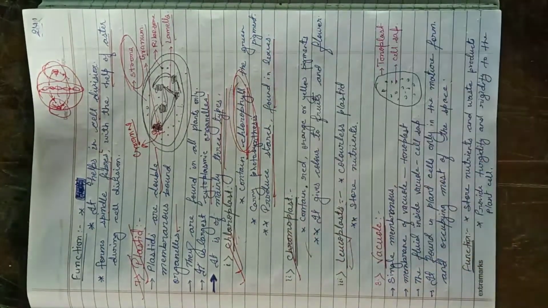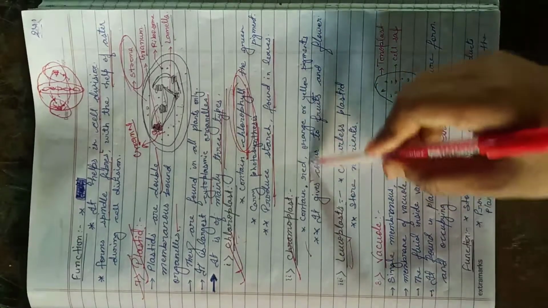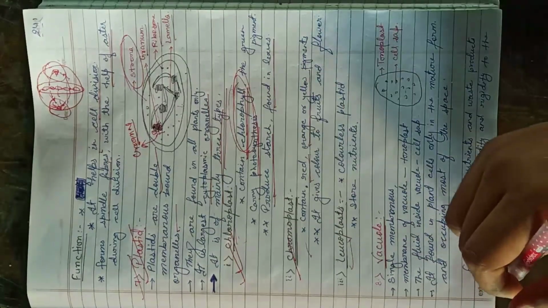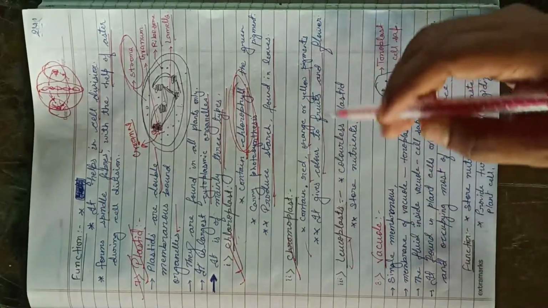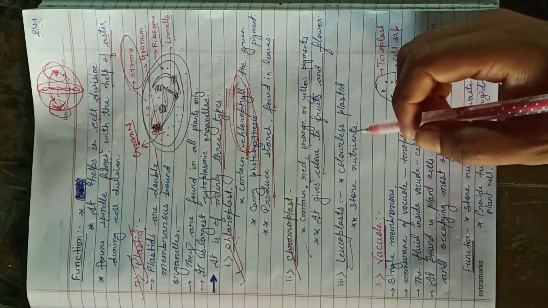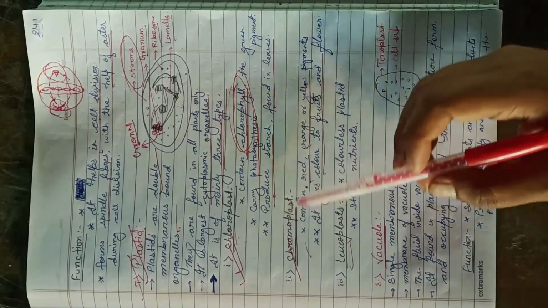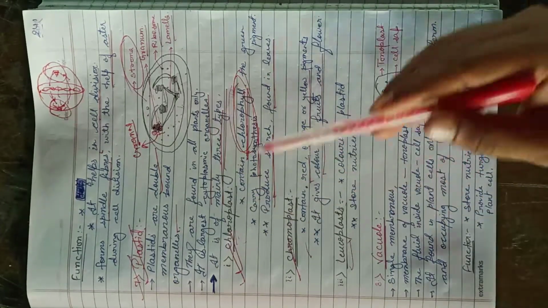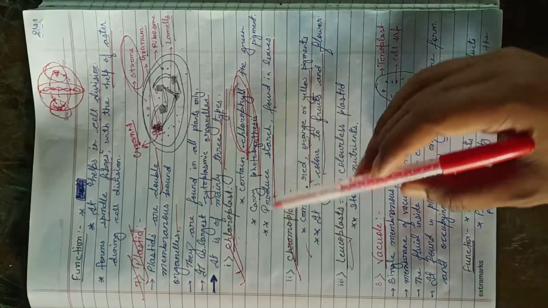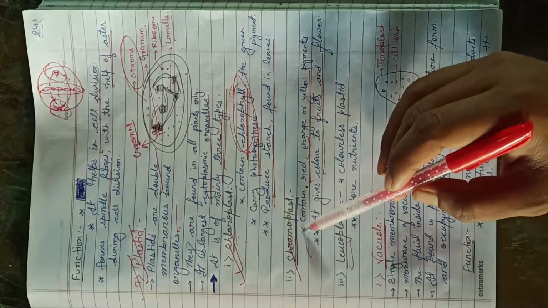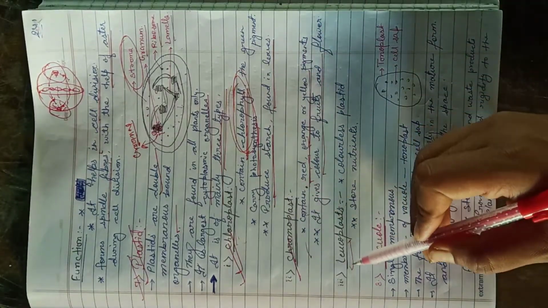Whereas chromoplast contains red, orange or yellow colored pigment, and it gives color to the fruit and flower. Is it clear? The most important thing about chloroplast and chromoplast is the colors they contain. Chloroplast contains green color, whereas chromoplast contains red or orange or yellow color.